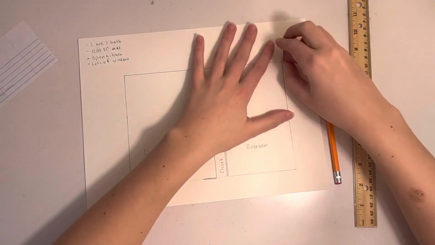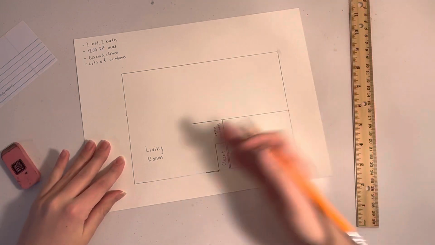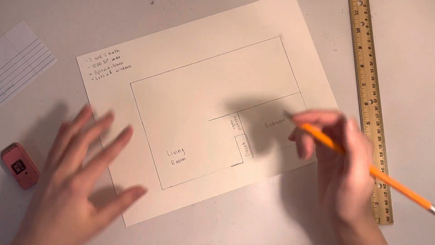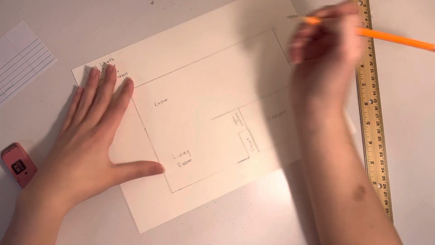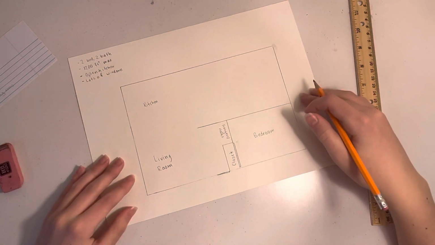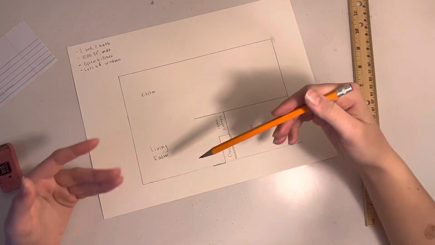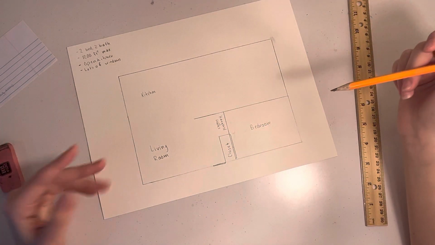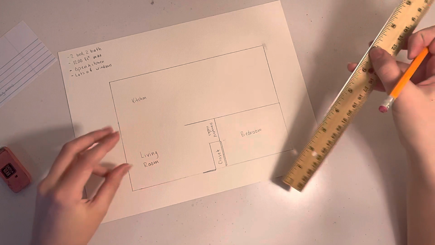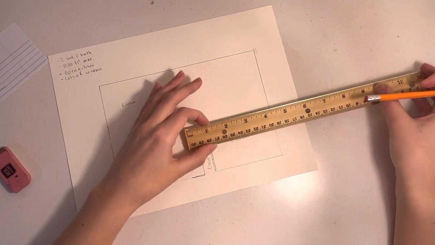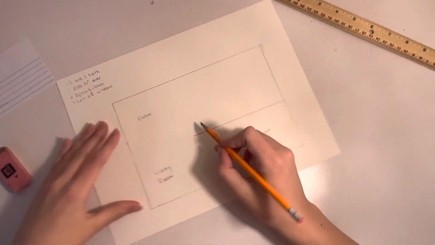I got another eraser. I would keep an eraser with you just because we're in pencil. We're always changing things up. So this is going to be the kitchen. And I'm going to have the master bedroom over here. So also, I have it as a square right now. I might change that. You know, the house doesn't have to be just a plain square. So for now, what I'm going to change is back here. This is going to be a hallway.